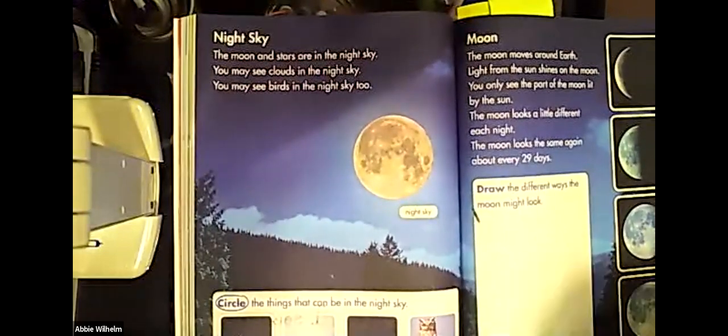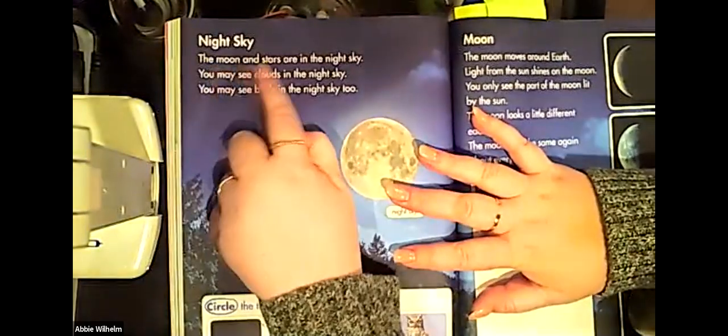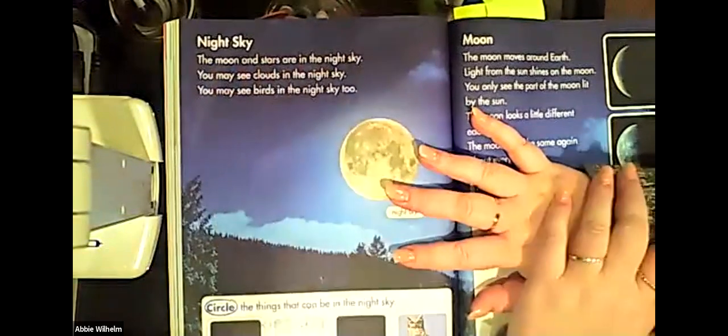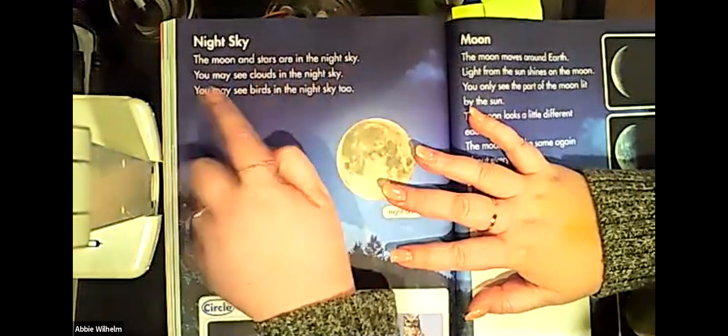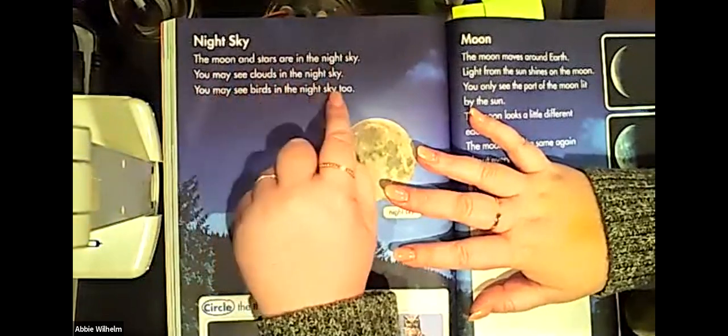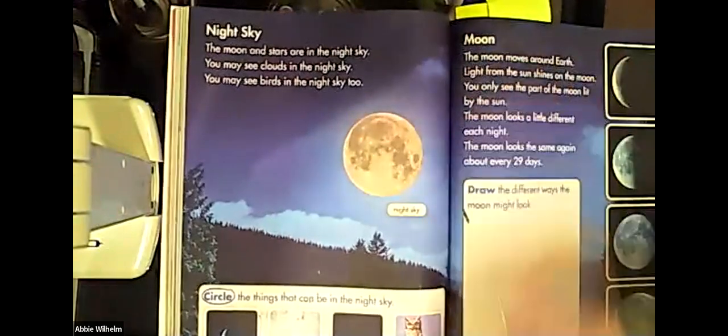All right, read along with me. The moon and stars are in the night sky. You may see clouds in the night sky. You may see birds in the night sky too. Now in this night sky, I see the moon.